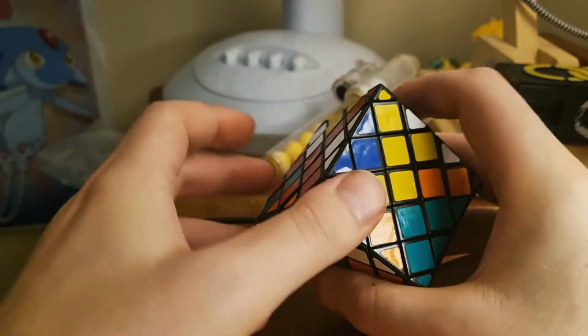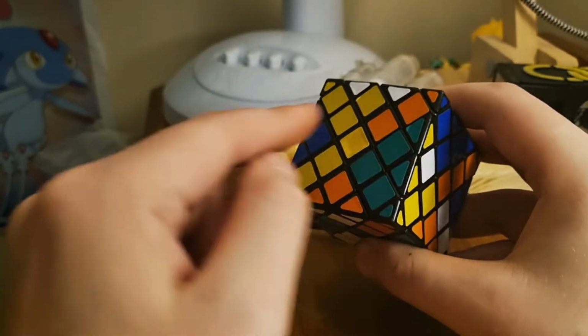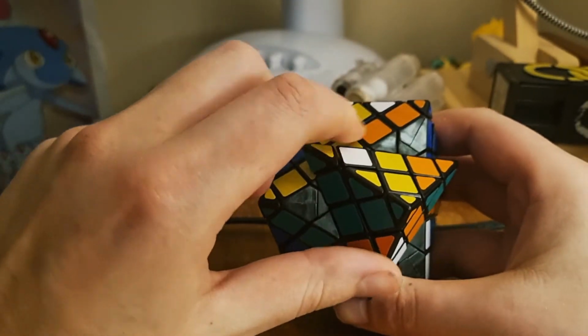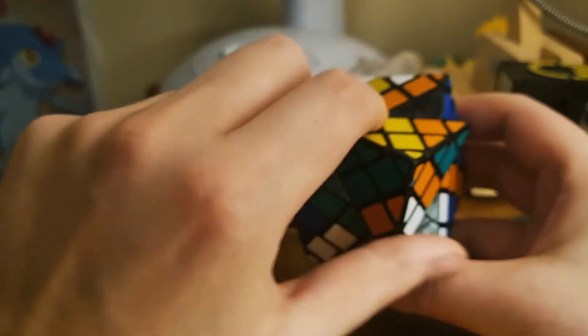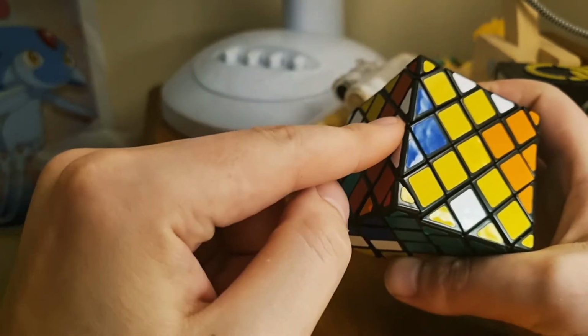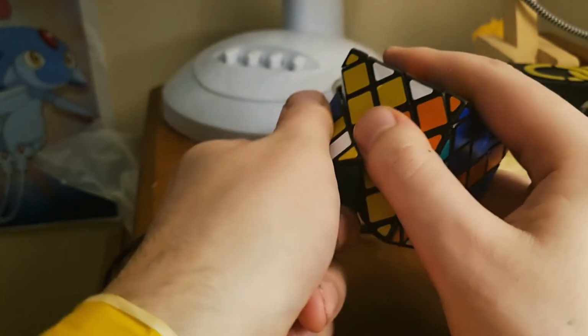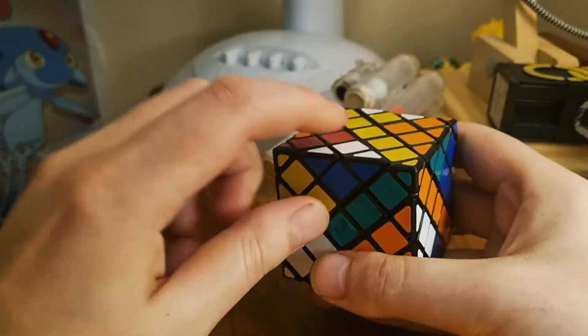Okay, so now that's there. We want to exchange it with this piece. So we want to bring this in, so bring this down, bring that in there. Now that's in there, now we can bring that to there.